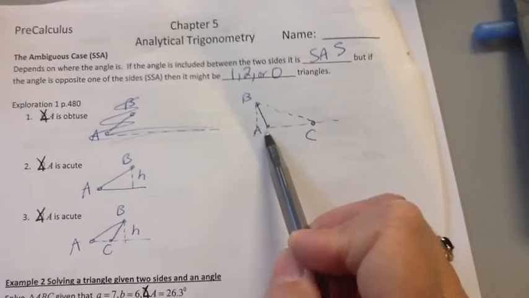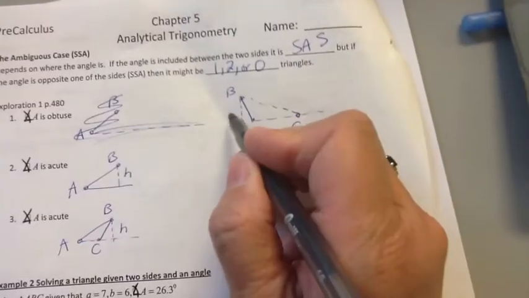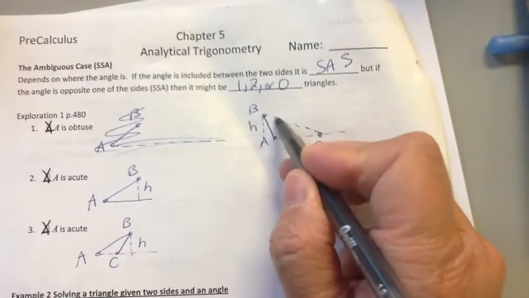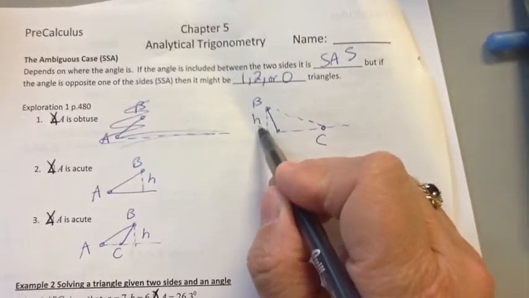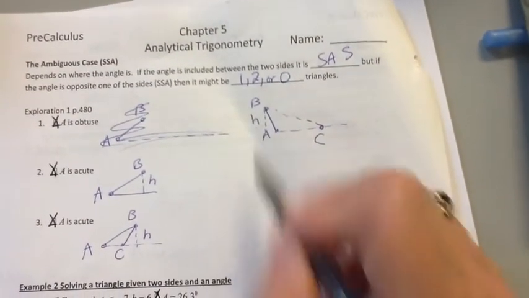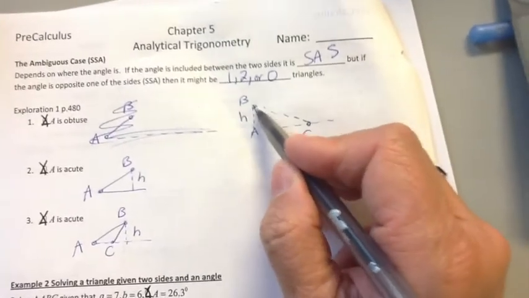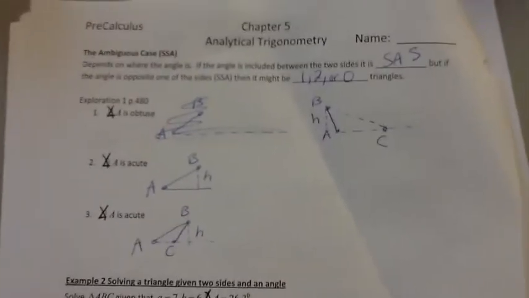So what we're saying here is that the shortest distance is going to be this height, and that this side here better be bigger than h, and it probably is going to be bigger than AB, otherwise you can't make a triangle.